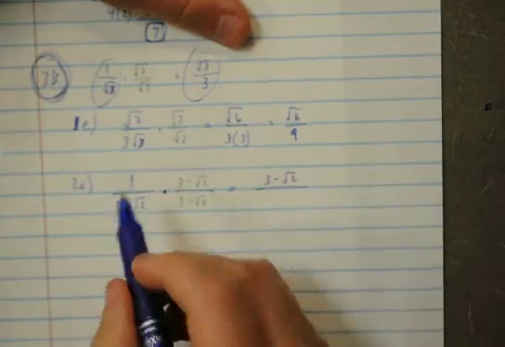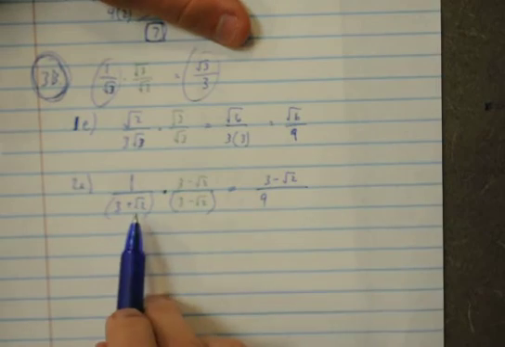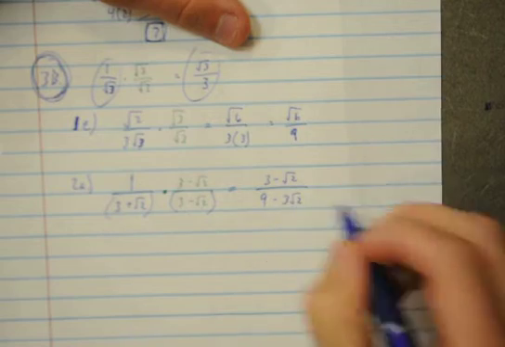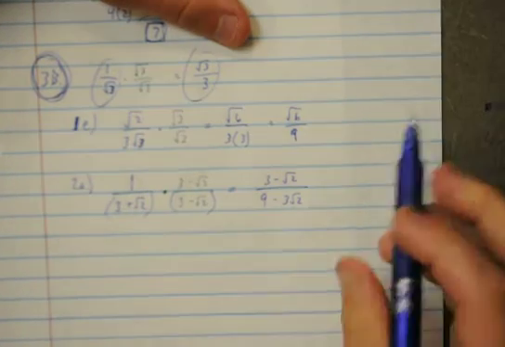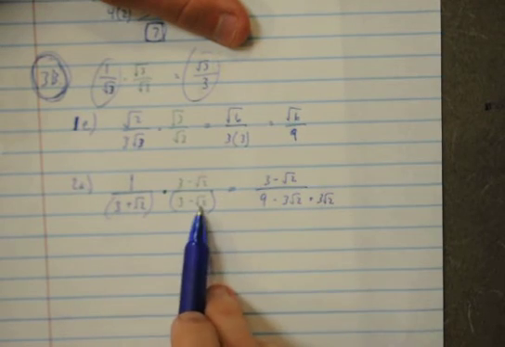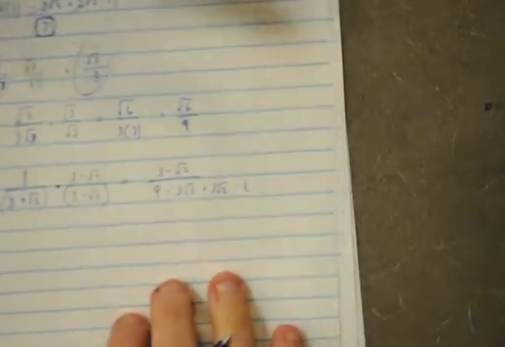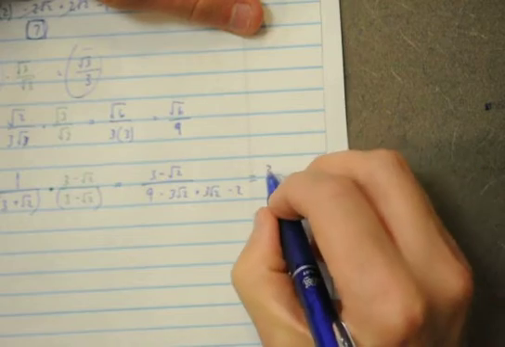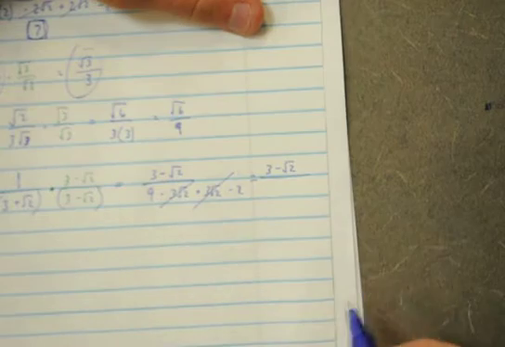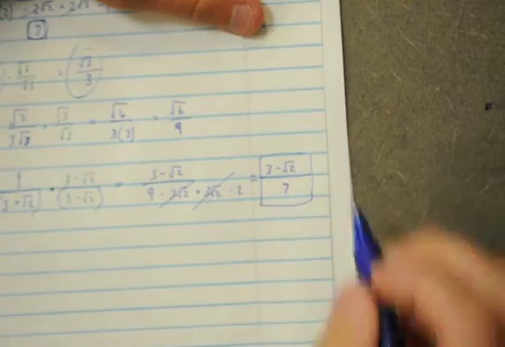On the bottom, you FOIL. 3 times 3 is 9. 3 times negative root 2 is negative 3 root 2. 3 times positive root 2 is positive 3 root 2. And then root 2 times root 2, and that's positive times negative, is minus 2. So you can put that all together, and you get 3 minus root 2 over, those cancel out, 9 minus 2, 7. So there it is.